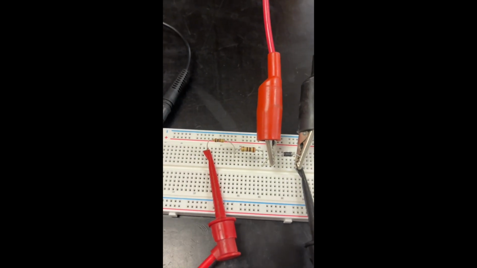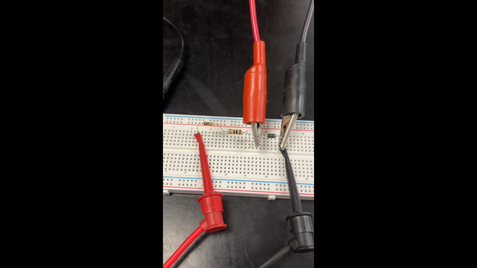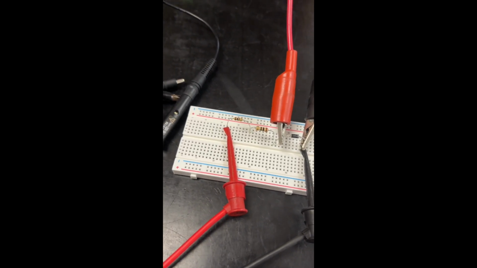In this circuit, we have a 100 ohm resistor and a 10 ohm resistor in parallel to create that resistance. And so we will then measure the voltage and currents.